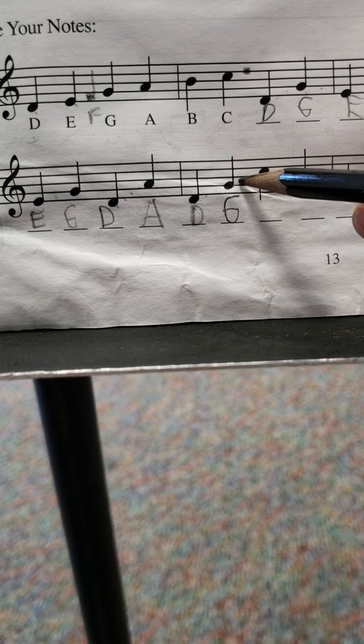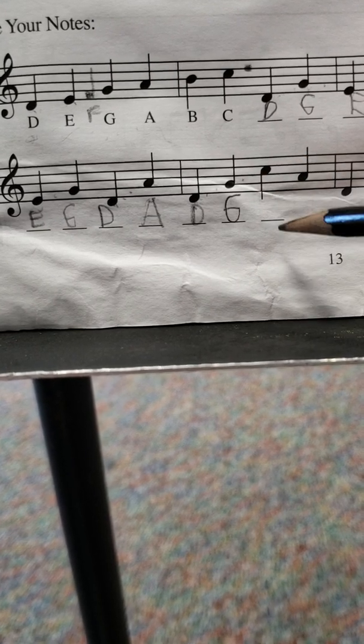D. Counting up. D to line. E to a space. F to a line. G. Counting up. G. Space A. B. C. Let's count down. C. B. A. A. G. F. One more E. Then D. D. Counting up. E. F. G on that middle line, or second line.